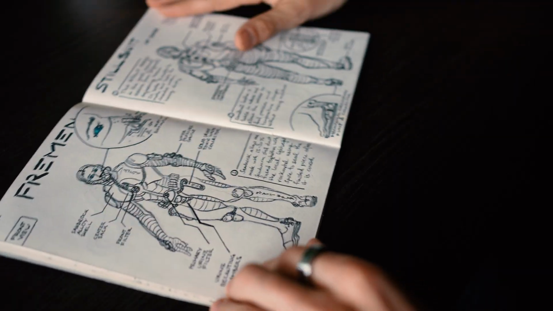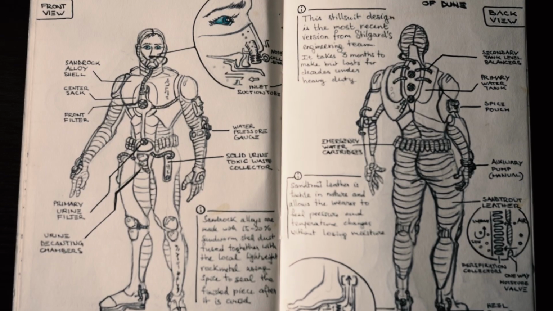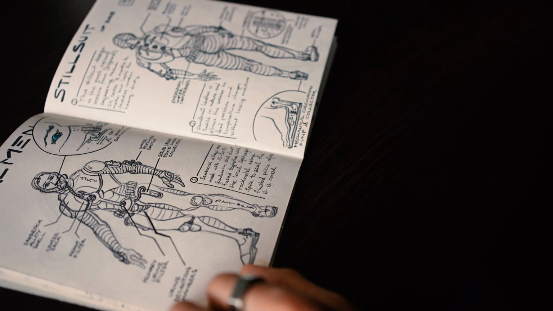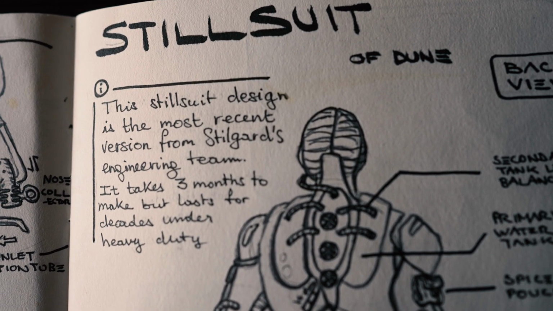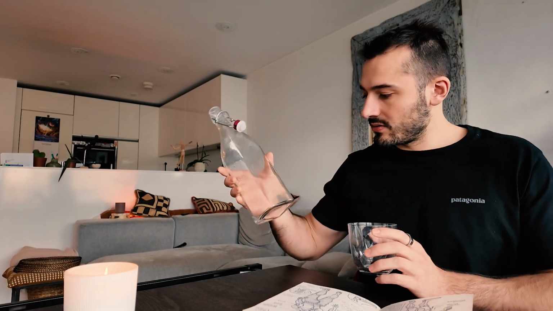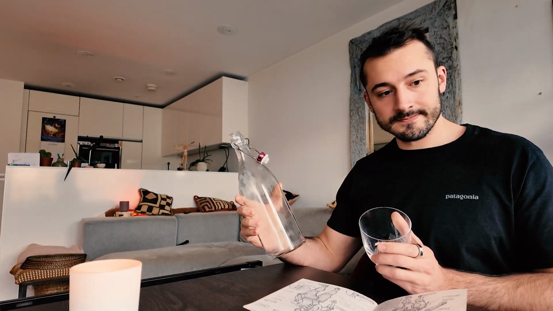But I did manage to discuss this quite in detail. It's the traditional outfit that every Fremen wears outside in the desert. It's called a stillsuit, and it's made so that you will never be thirsty out in the desert. Speaking of which, I am quite thirsty right now. God, so I finished all the water.